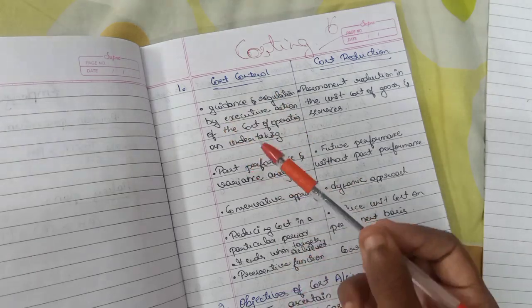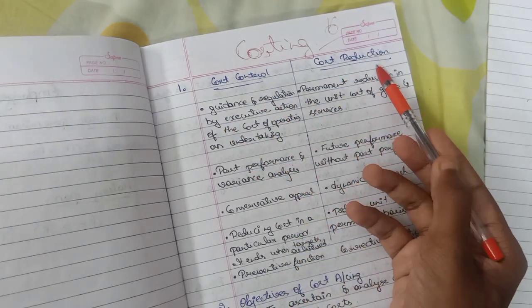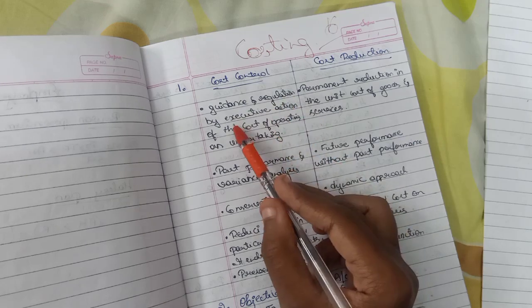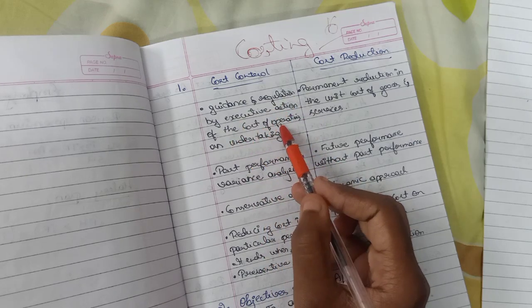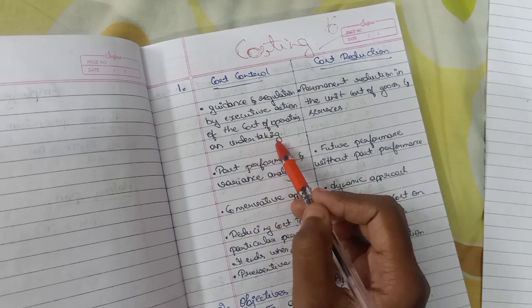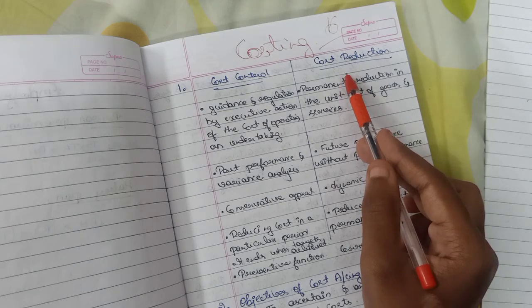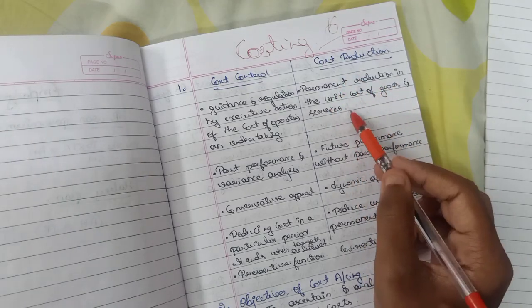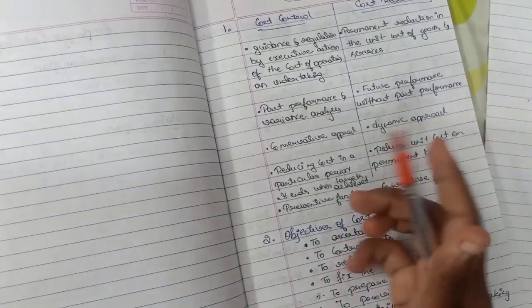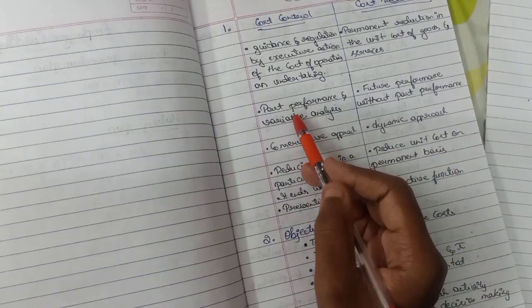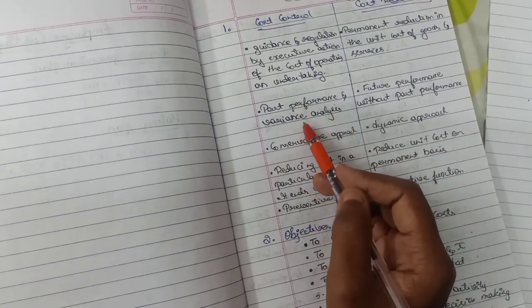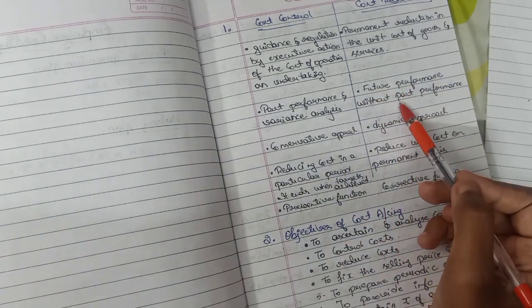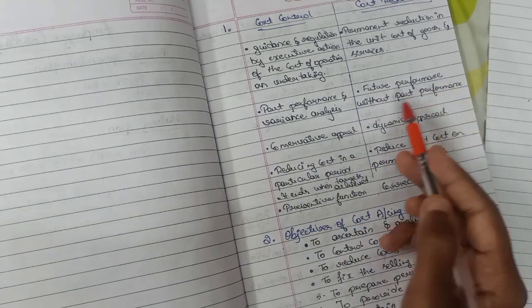What is the difference between cost control and cost reduction? In cost control, guidance and regulation by executive action of the cost of operating an undertaking, but in cost reduction, permanent reduction in the unit cost of goods and services. Cost control is done on past performance and variance analysis. In cost reduction, future performance without past performance.